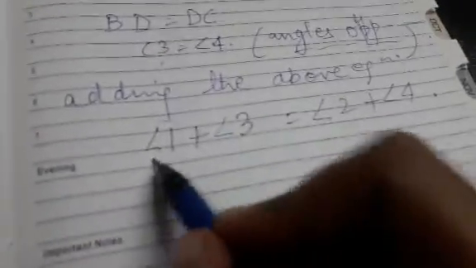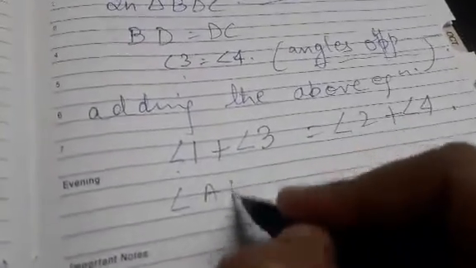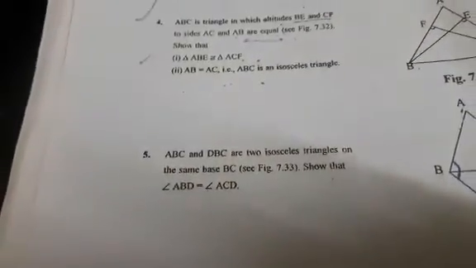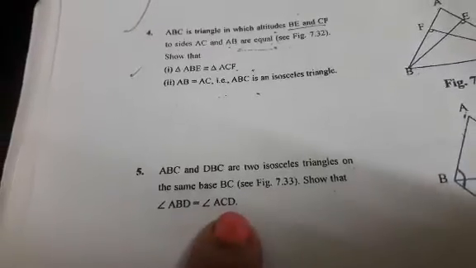Yes, when I add 2 and 4, it will be angle ACD. So I will write angle 1 plus angle 3 will be angle ABD from the diagram, and this will be angle ACD. So when you check your question, you will get back to the same thing, that angle ABD is equal to angle ACD.